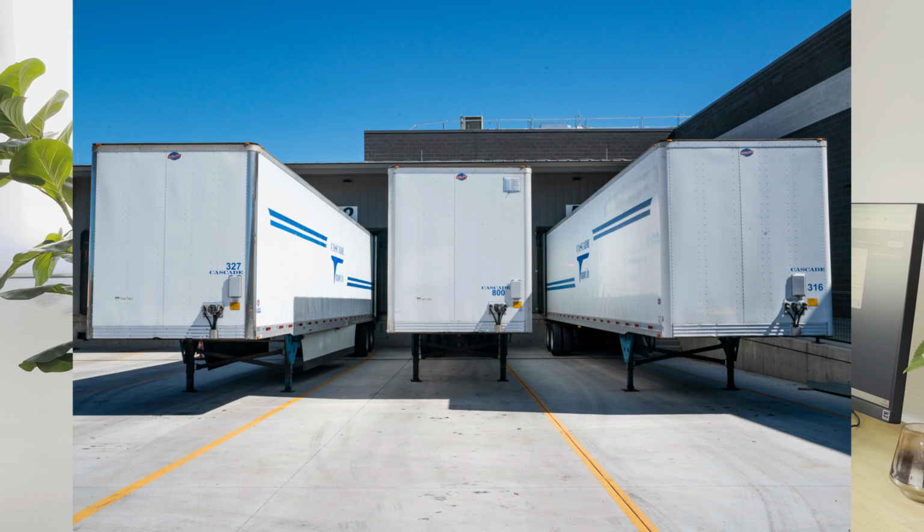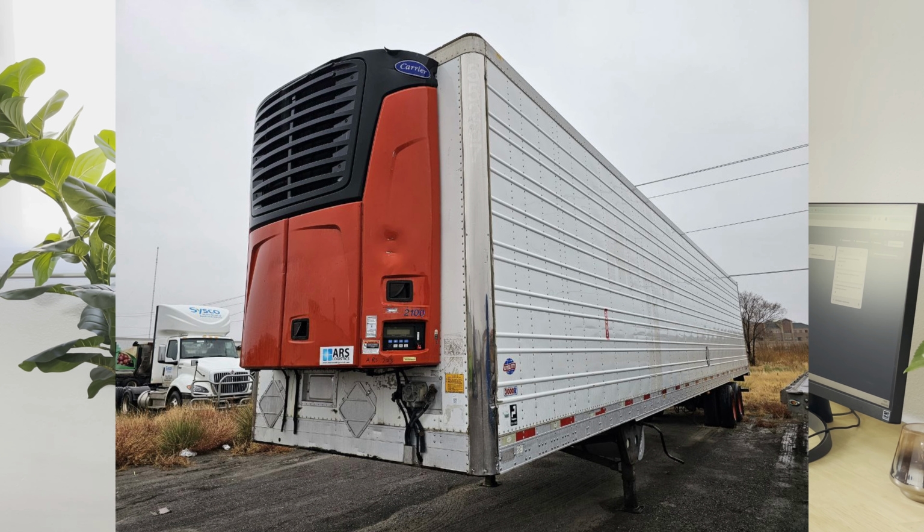Hook and drop might be a dry van, flatbed, any type of trailer that needs to be towed, right? But our company also specializes in specialized towing.